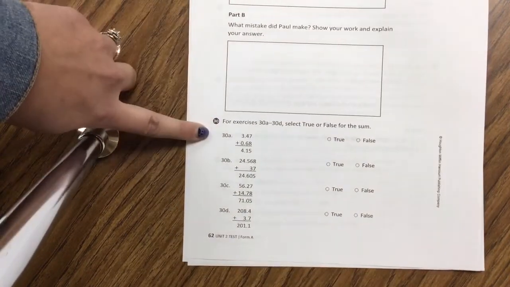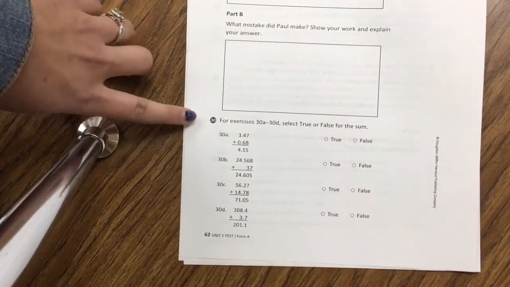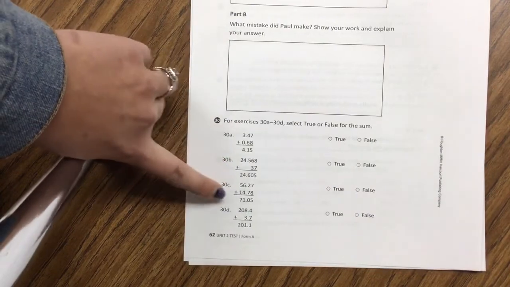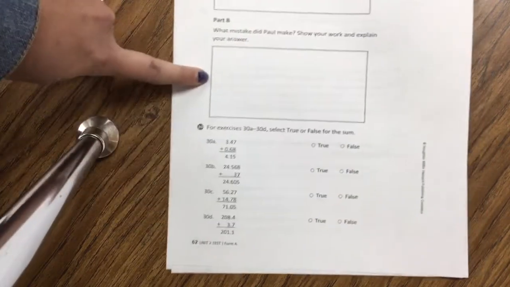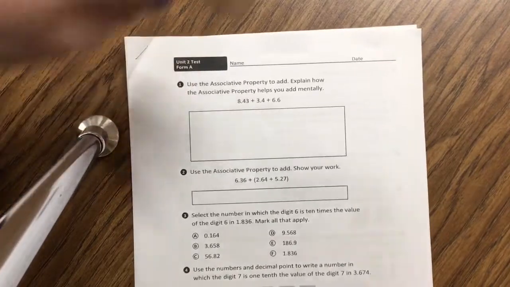Last question, number 30. For exercises 30A through D, select true or false for the sum. Read them carefully. All right, when you're all finished, check over your work. Make sure that your name is on both your test and rubric and turn it in. Good luck!